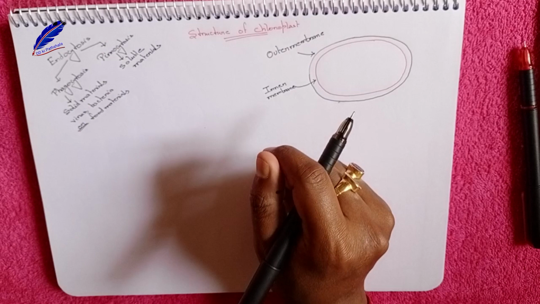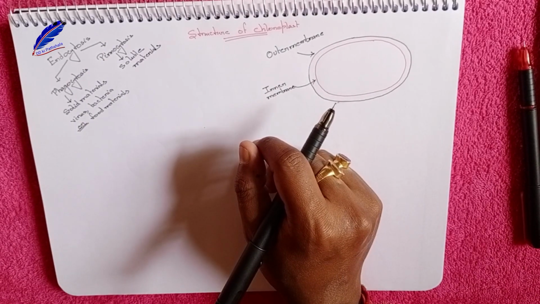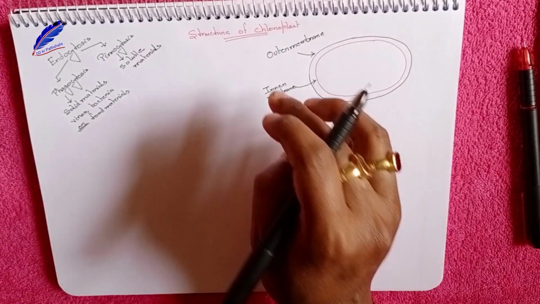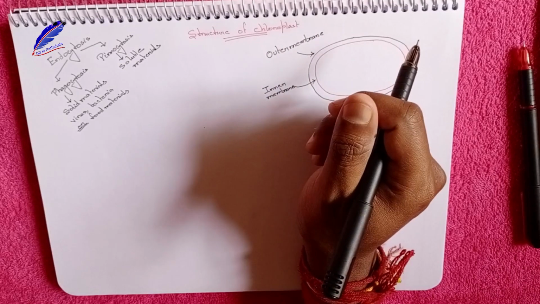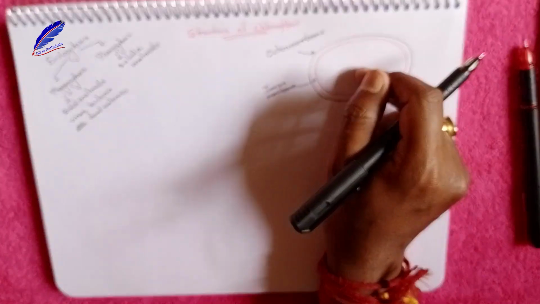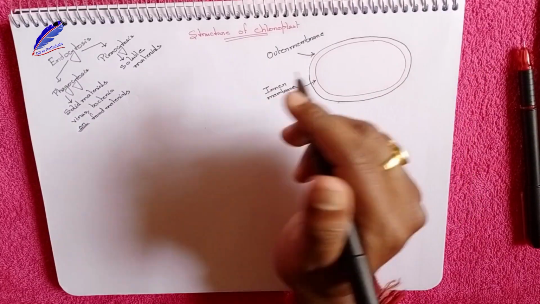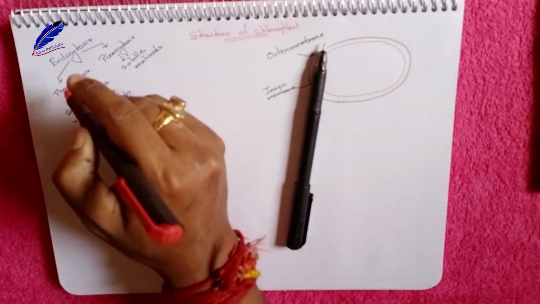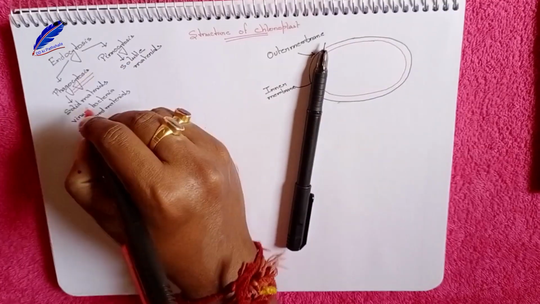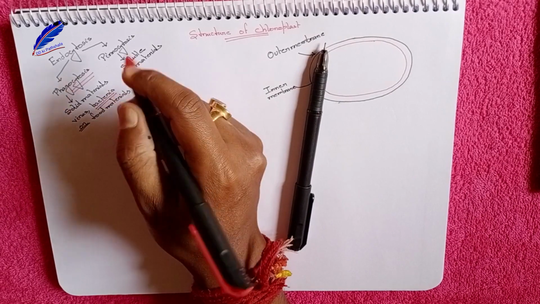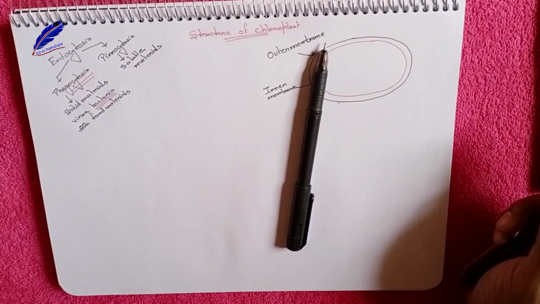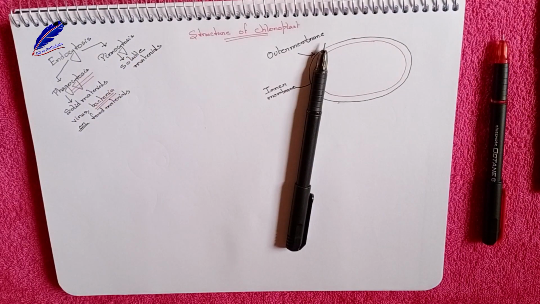We will discuss it in detail when we study cell biology, but in the course of the structure of chloroplast, the chloroplast has entered into the eukaryotic cell through the process of phagocytosis, because through phagocytosis particles like virus and bacteria enter into the eukaryotic cell.